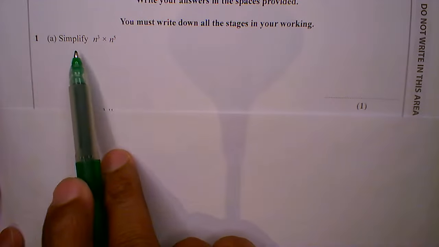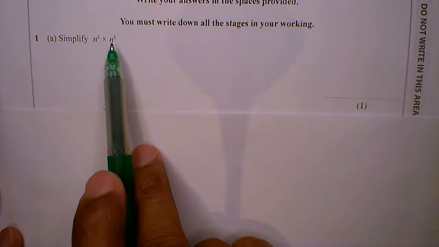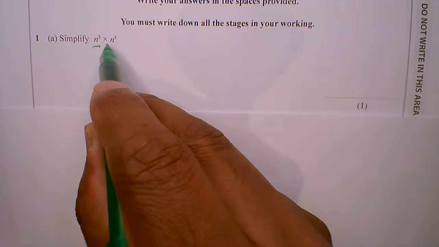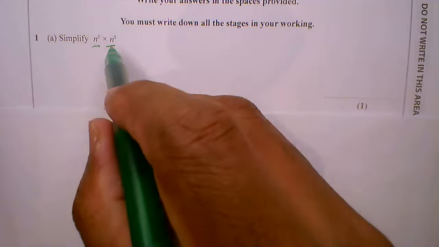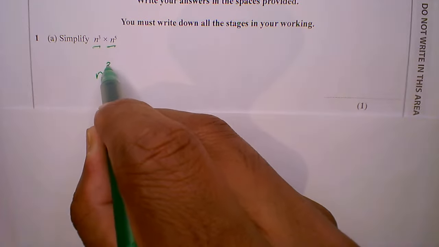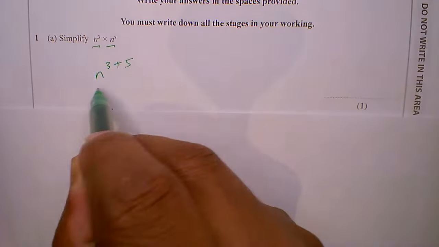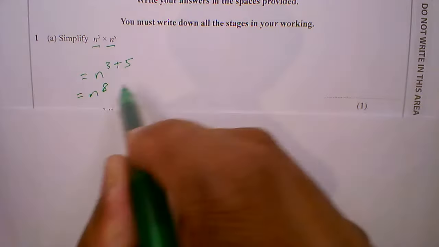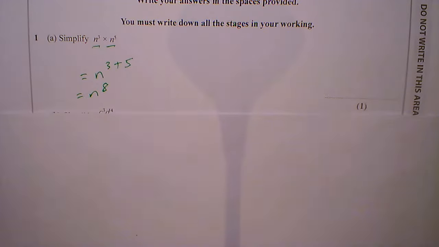Okay, question 1a, simplify n cubed times n to the power 5. So we can see that we have the same base, so we can just add the powers. So n to the power 3 plus 5, that gives me n to the power 8. Nice, easy start there.